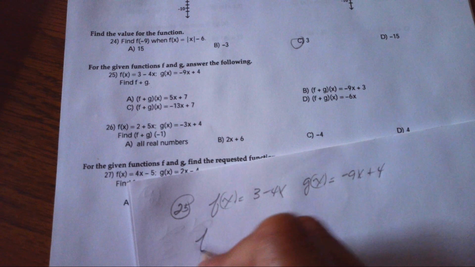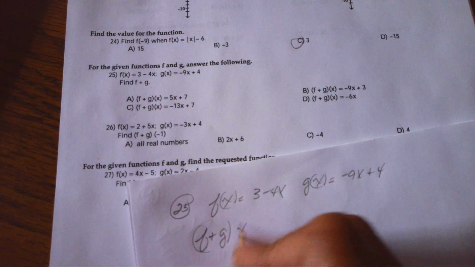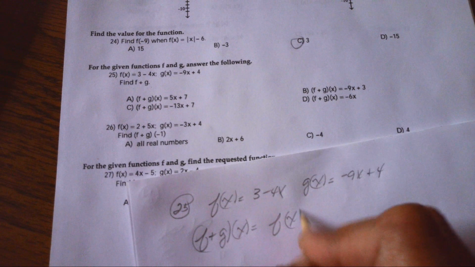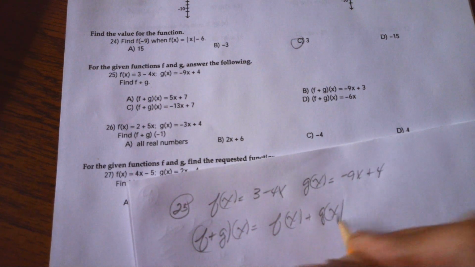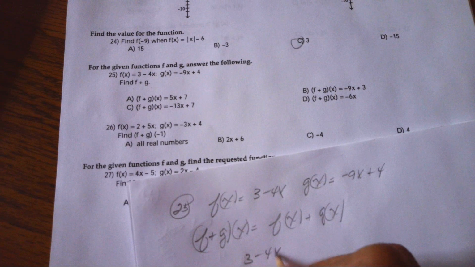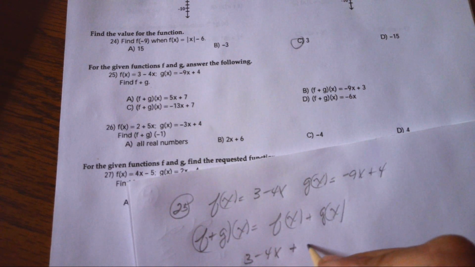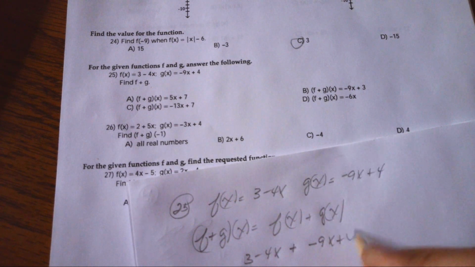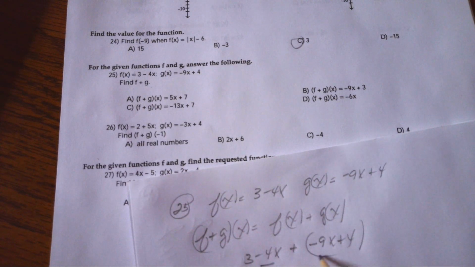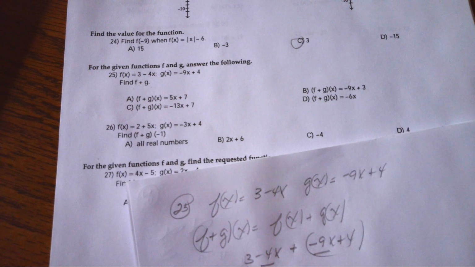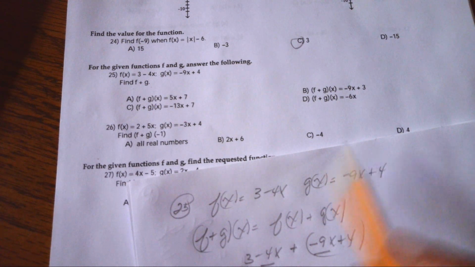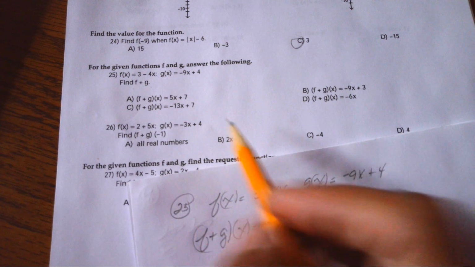All right, (f plus g) of x is the f function added with the g function. So it's 3 minus 4x added with minus 9x plus 4. Let's see, a minus and a minus is a minus 13, minus 13x. Positive 3 added with 4 is a positive 7. All right, adding the two functions, combining like terms. Number 25, and it's letter C.